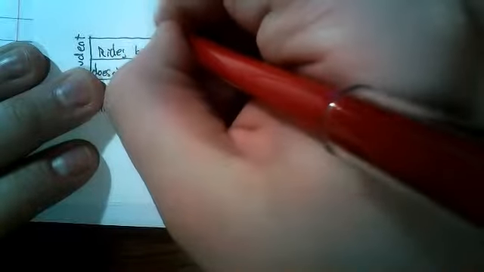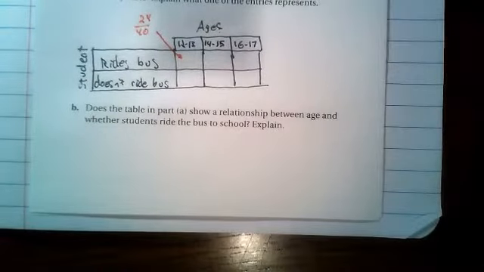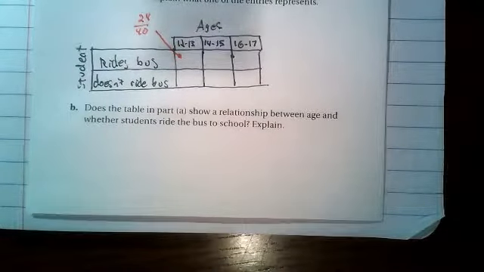So in our cell here, we would put, right, 24 over 40. And then we'd want to give that as a percent. So what is 24 divided by 40?